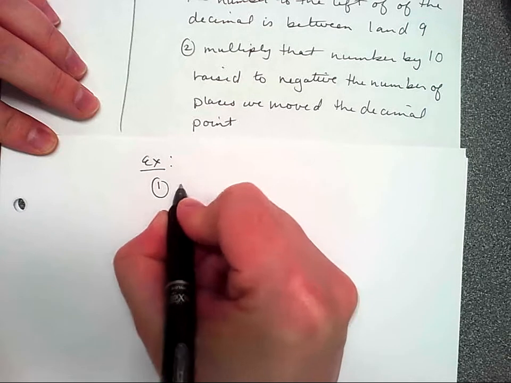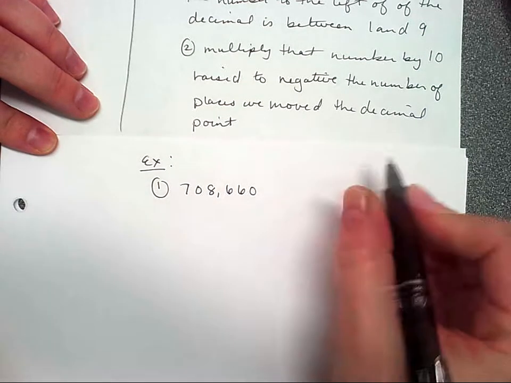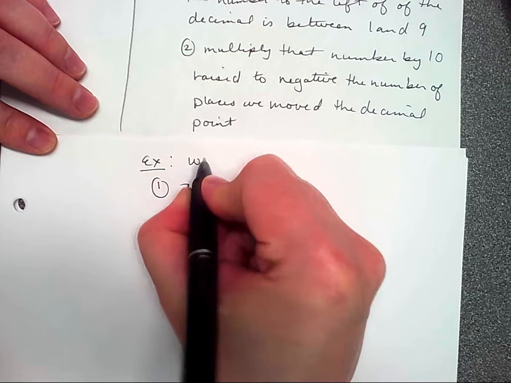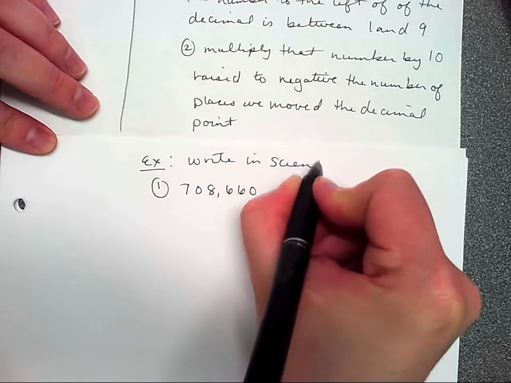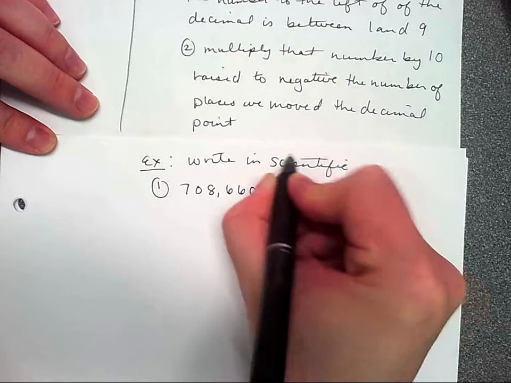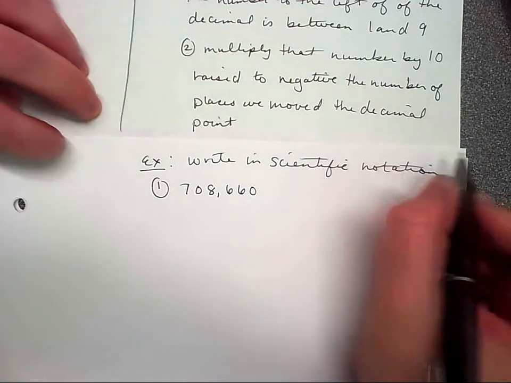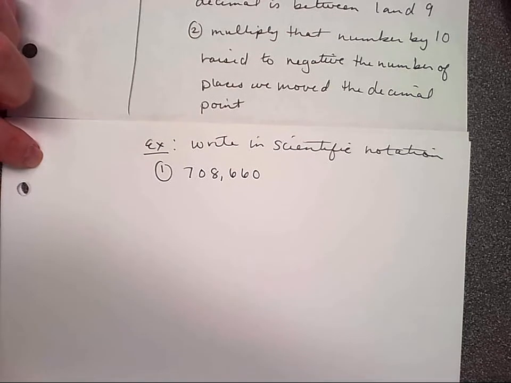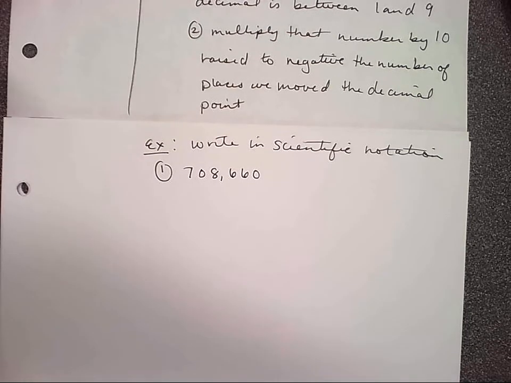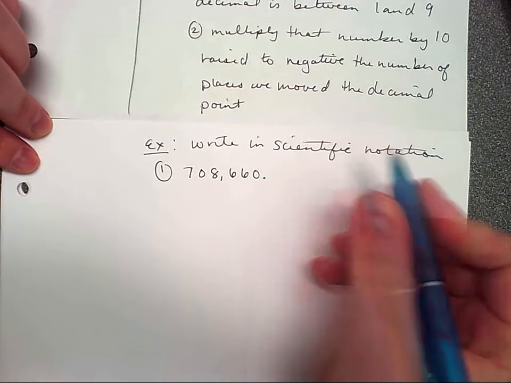So I have, write in scientific notation. Okay, so this is a large number, right? So we're moving the decimal point. The decimal point is here.